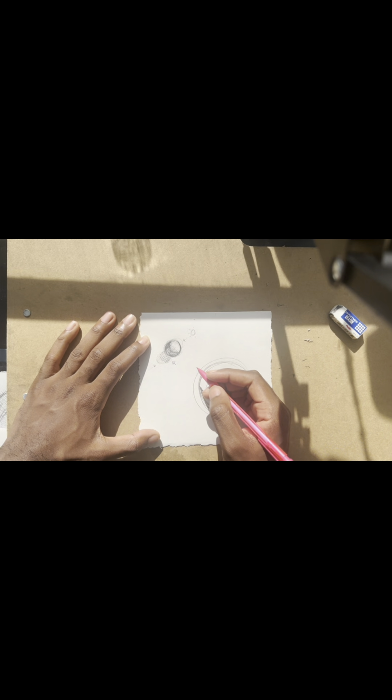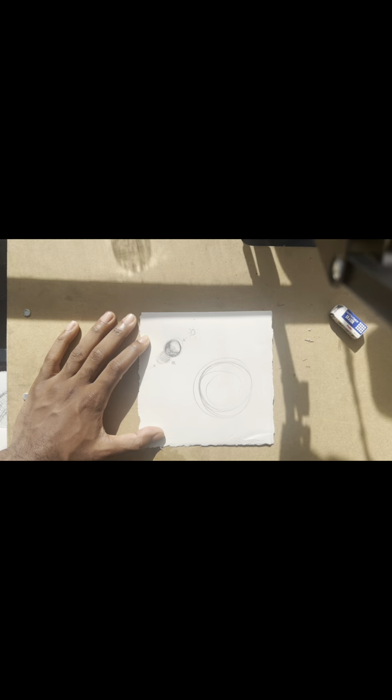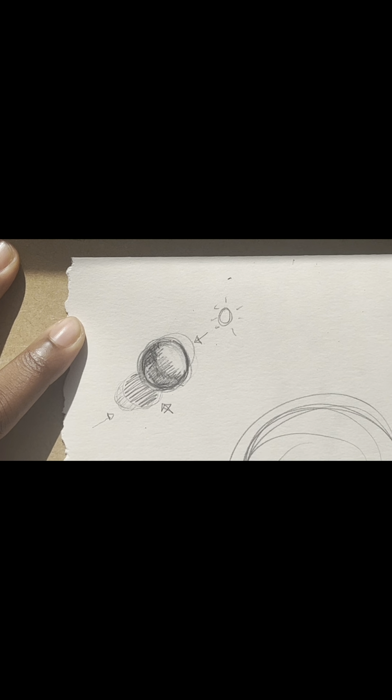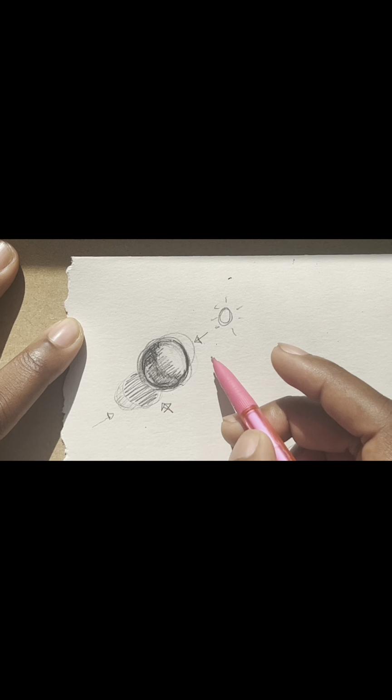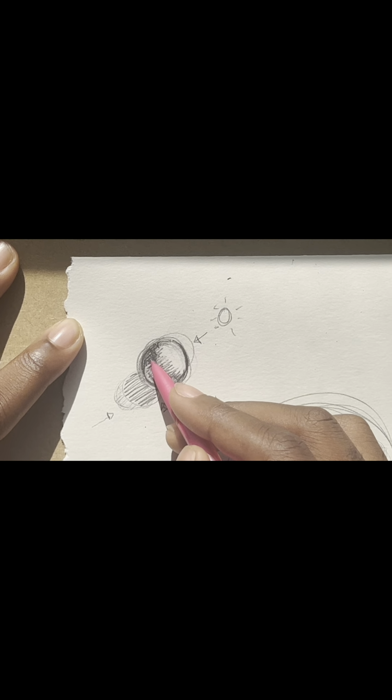What I like about this is, and we can zoom in on this, in limited amounts of mark making, it looks pretty convincing already that this is a 3D shape, a three-dimensional shape.